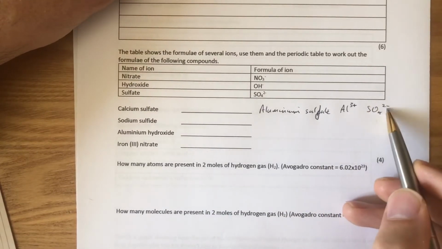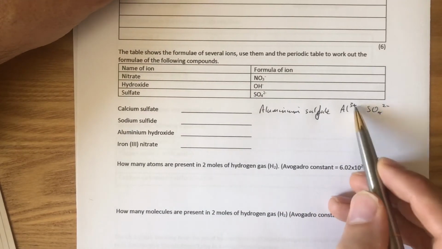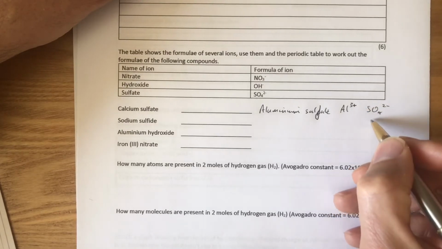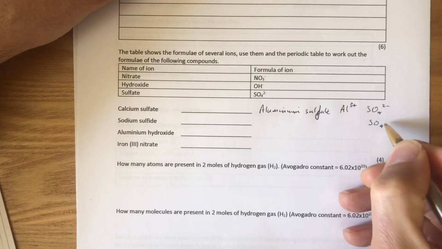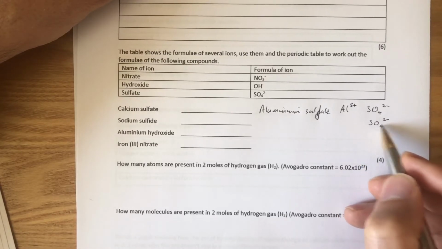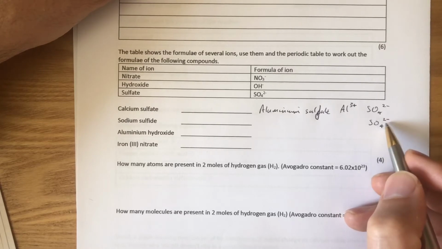So you have to ask that question: are there more positives, more negatives, or are they the same? Here, there are more positives. There's 3 positives and 2 negatives, so we need more negatives. So let's draw another sulfate ion. Now you have to draw the whole ion. You can't just draw an S or an O4. We have to draw the SO4, and that's another 2 minuses.